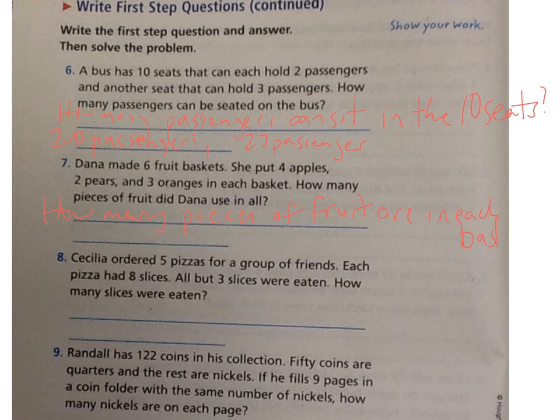Hopefully you're writing all this with me. Okay, so this is where you'd add 4 plus 3 plus 2 is 9. So 9 pieces. And then it said she made 6 baskets, so 9 times 6 would equal 54 pieces.